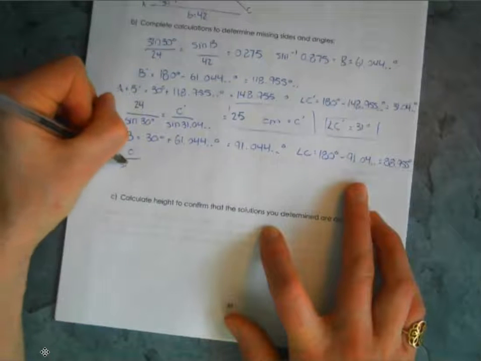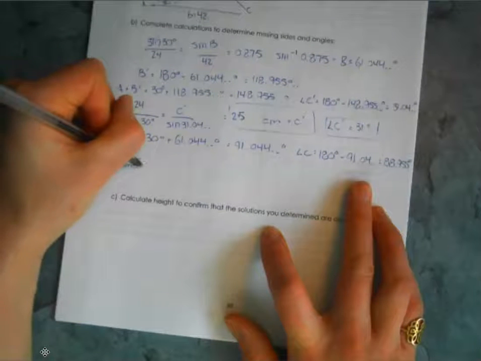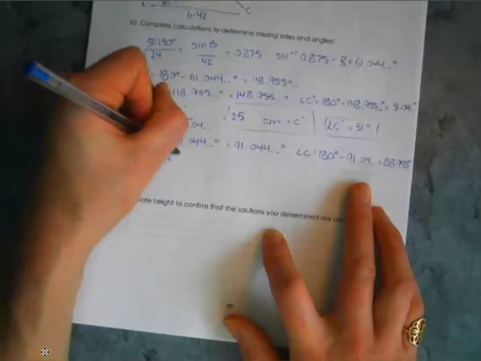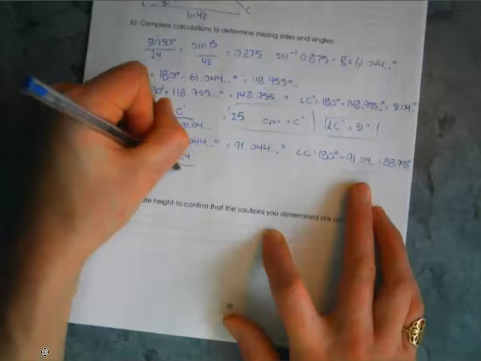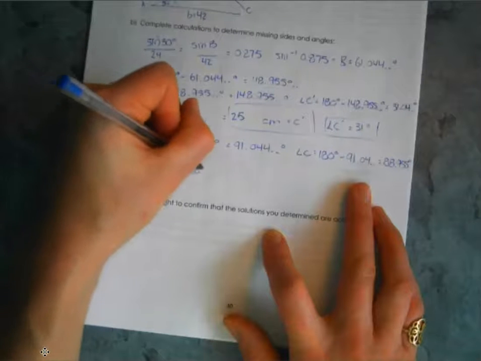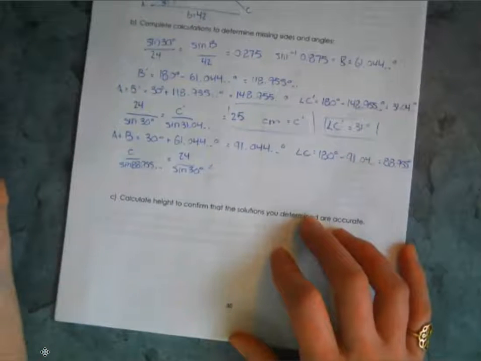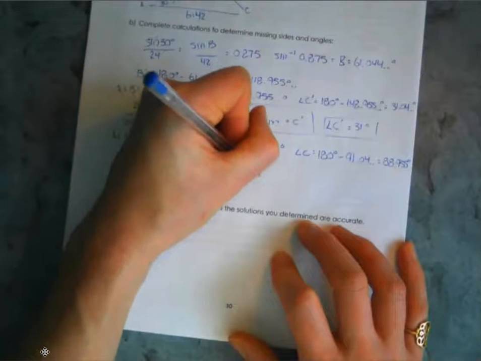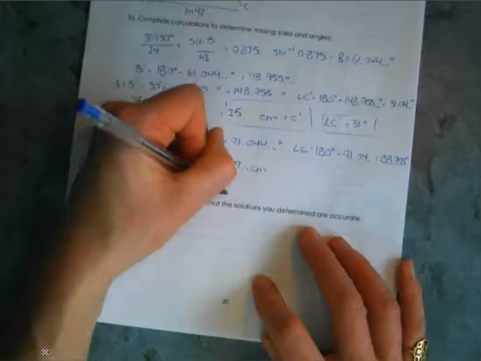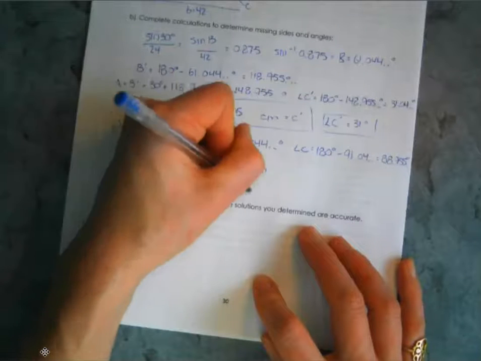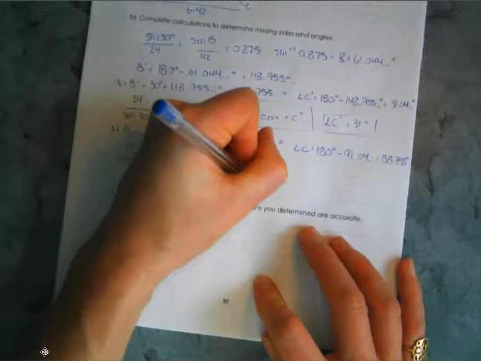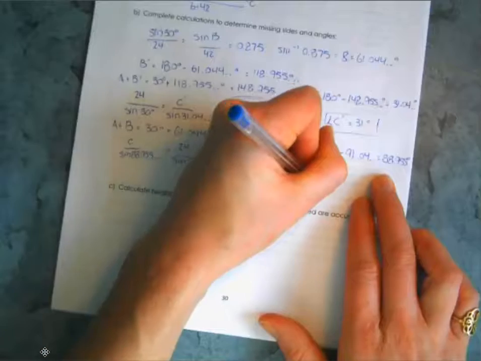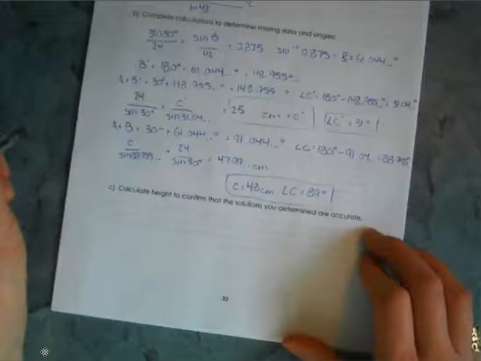Okay, so that's our angle C, and then of course we want to solve for side C over sine 88.955 is equal to side A, which was 24, over sine of A, which was 30 degrees. And so you're going to end up with 47.99 something cm. So now for our final answer, we can say C is equal to, round to the nearest unit, 48 centimeters, and angle C is equal to 89 degrees.